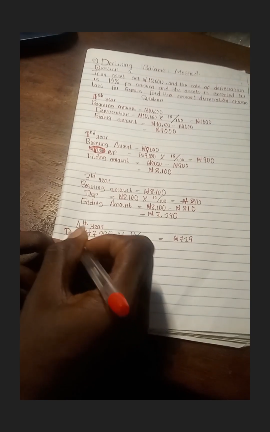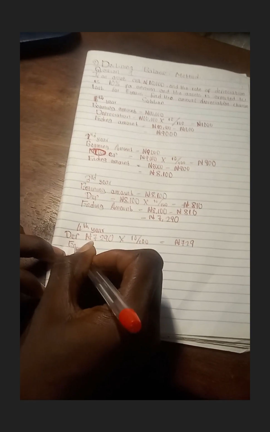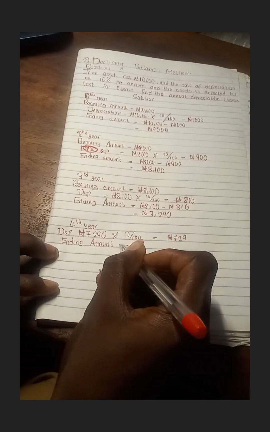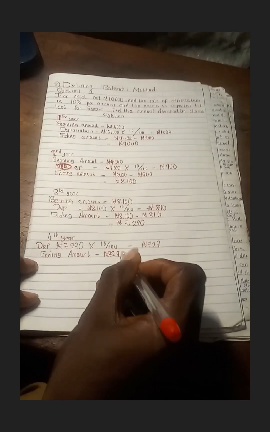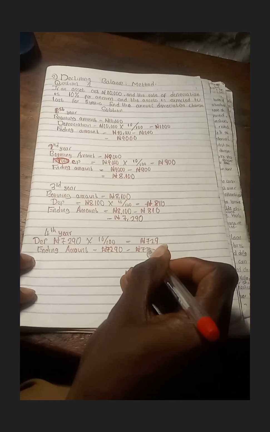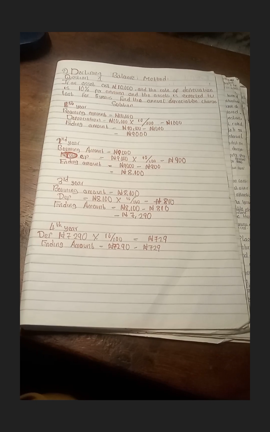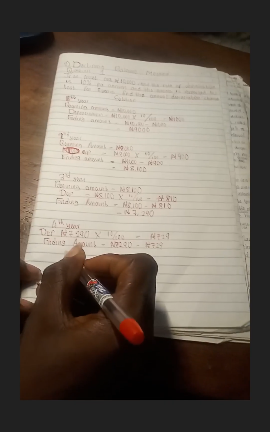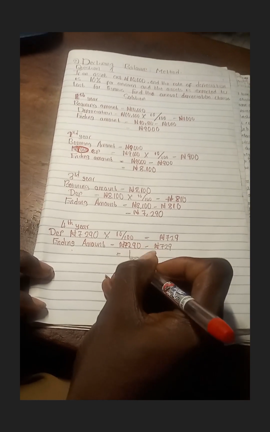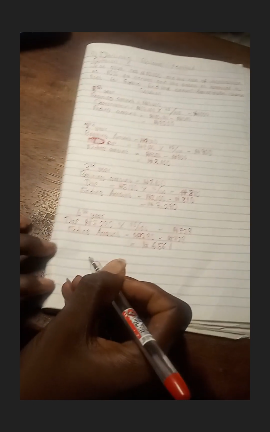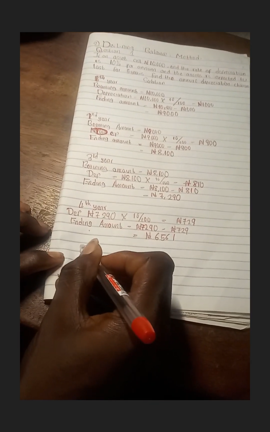Then the ending amount will be the beginning amount, 7,290, minus the depreciation charge, which is 729. The ending amount equals 6,561 naira.